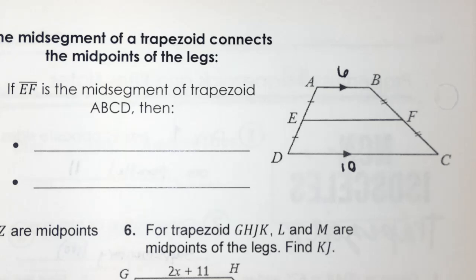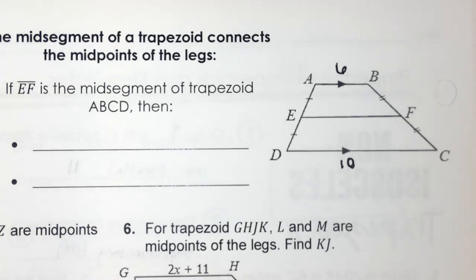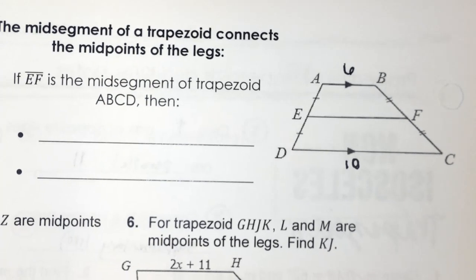Holy crap. What's in the middle of 6 and 10? What's wrong with y'all? We on video right now. Y'all embarrassing yourselves.